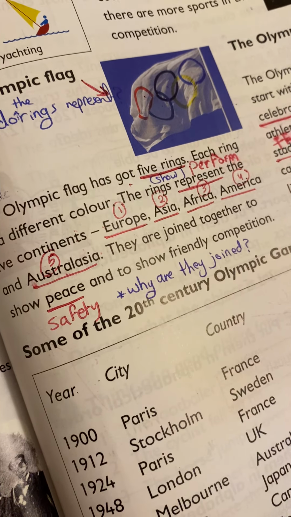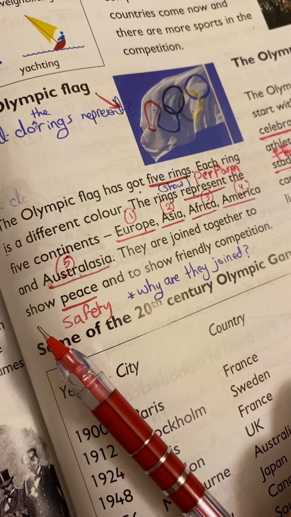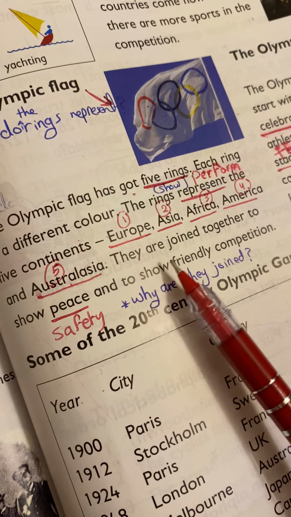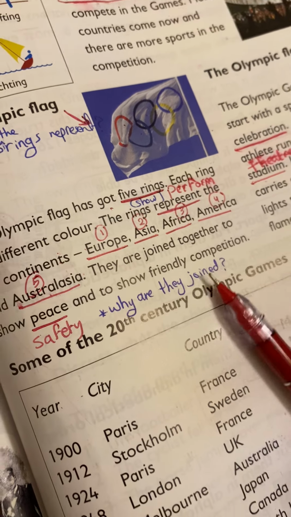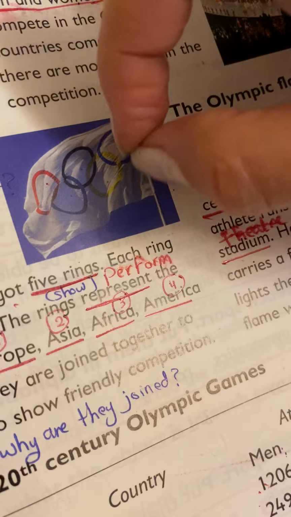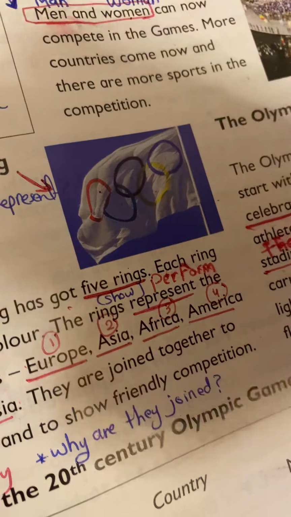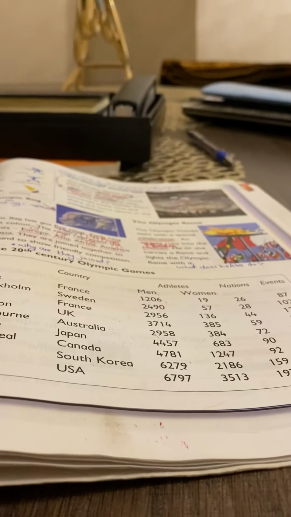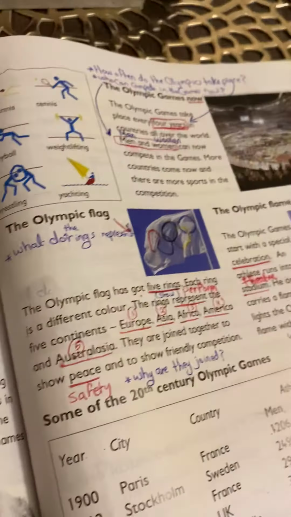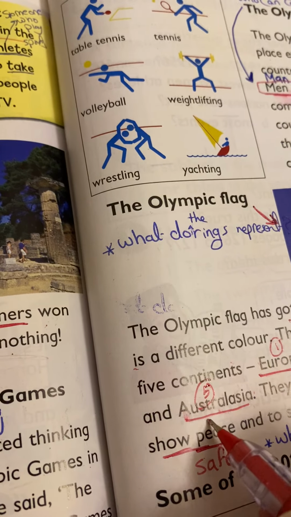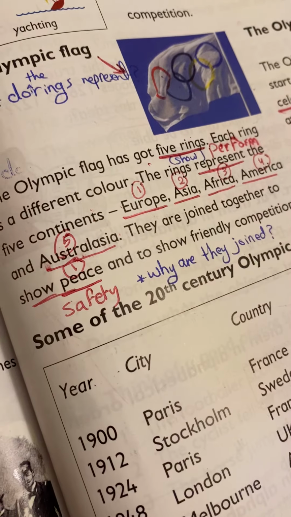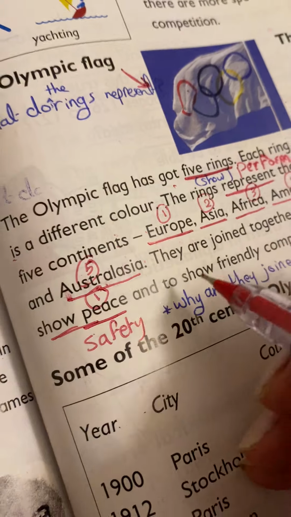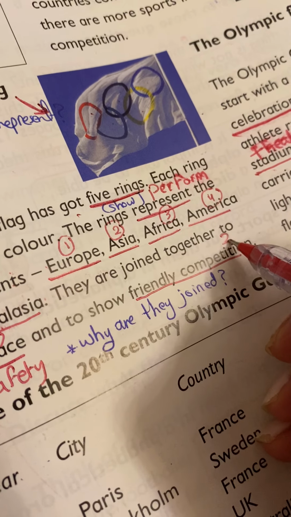They are joined to show peace and to show friendly competition. They are joined together. What is the meaning of joined? Like this. They are joined. Okay? They are joined together. What does that mean? To show peace. This is number 1. Peace means safety. And to show friendly competition.